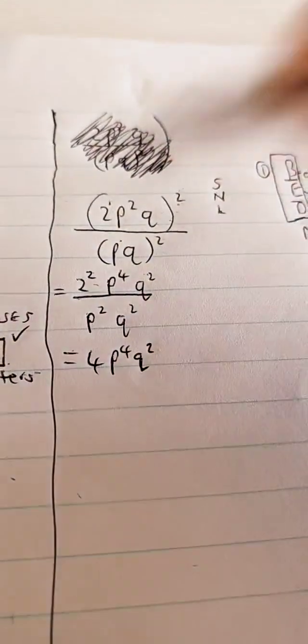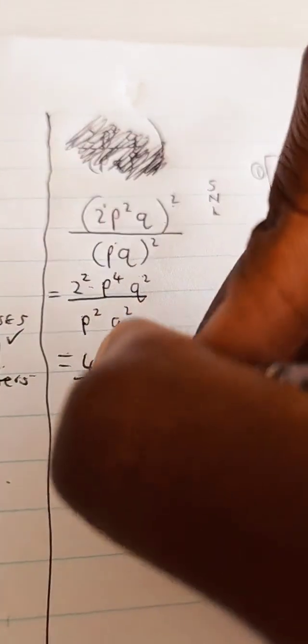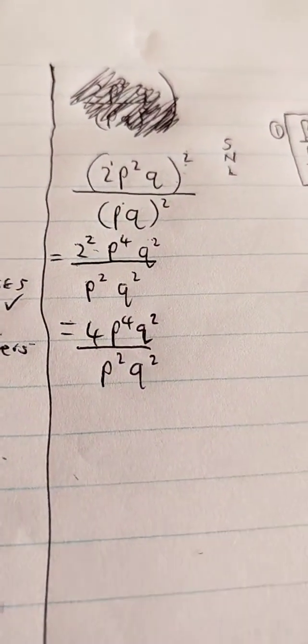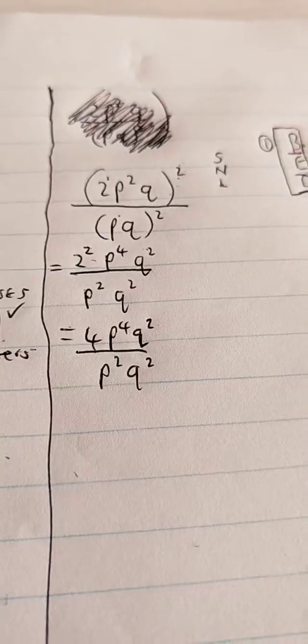What's 2 squared, guys? That's 4. P to the power 4 q squared over p squared q squared. We are not done.